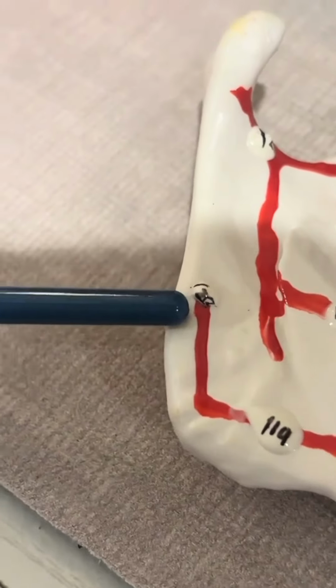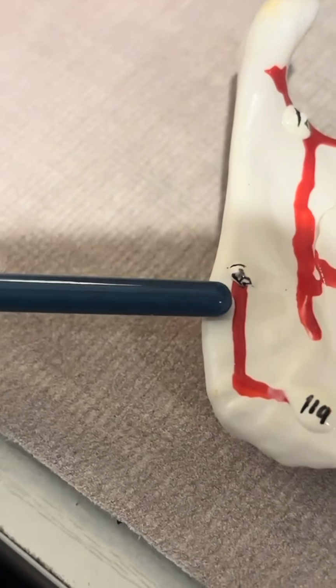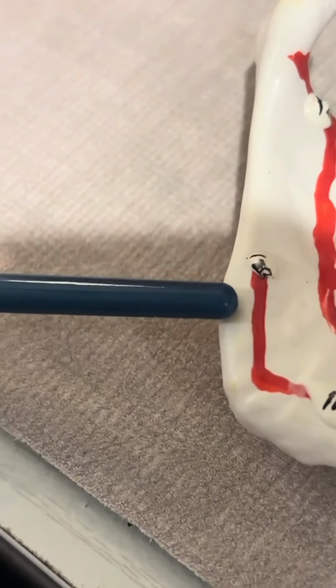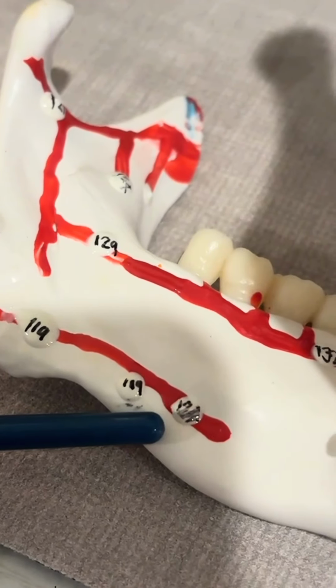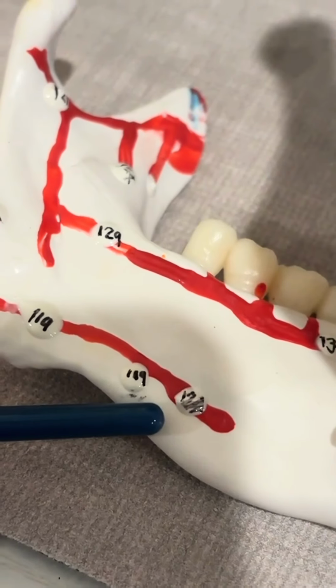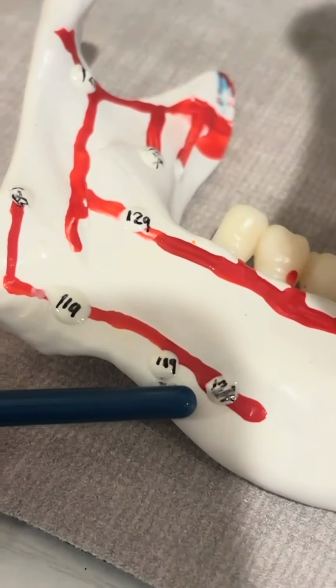Number 120 is the ascending palatine artery, and this is a branch of the facial artery that supplies the soft palate, tonsils, and pharyngeal region. Number 121 is the submental artery, and this is a branch of the facial artery that supplies the chin, lower lip, and floor of the mouth.